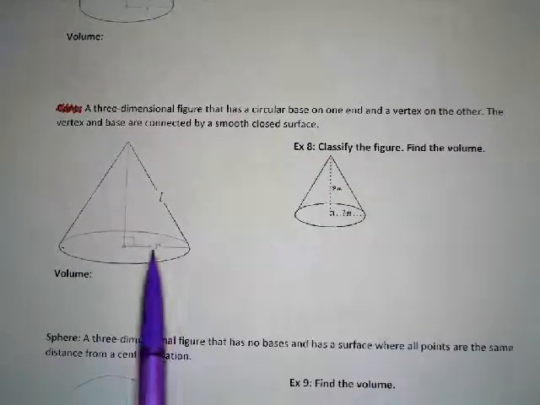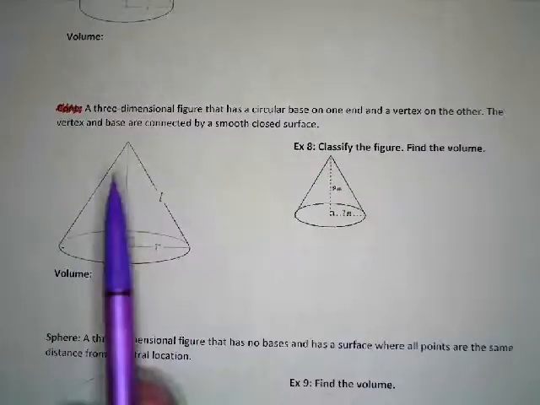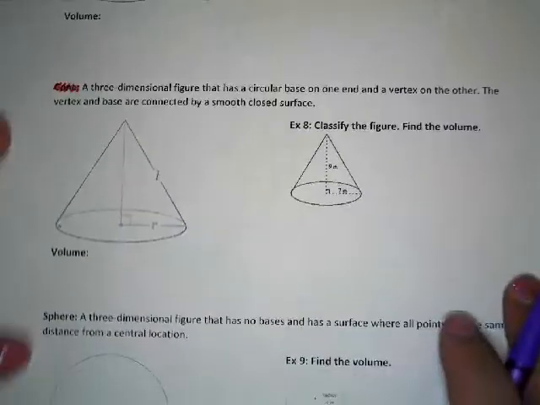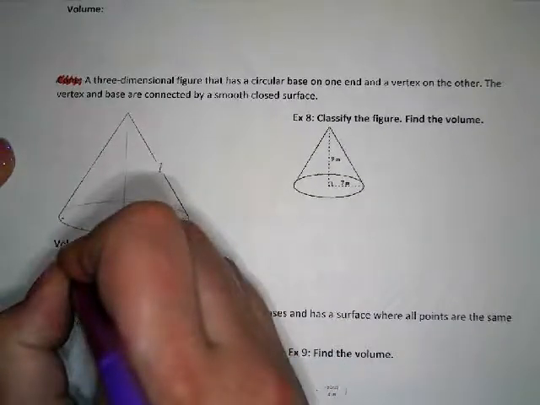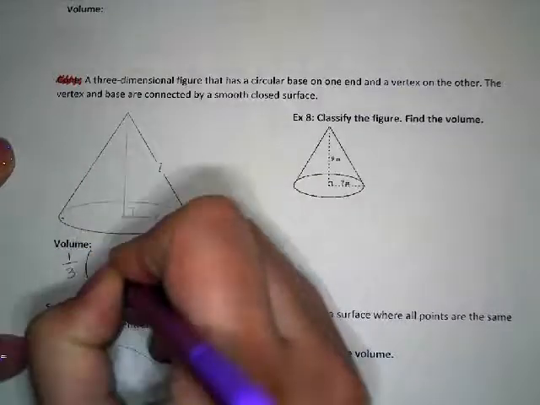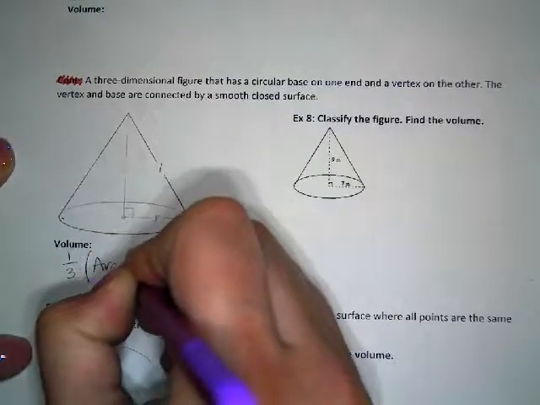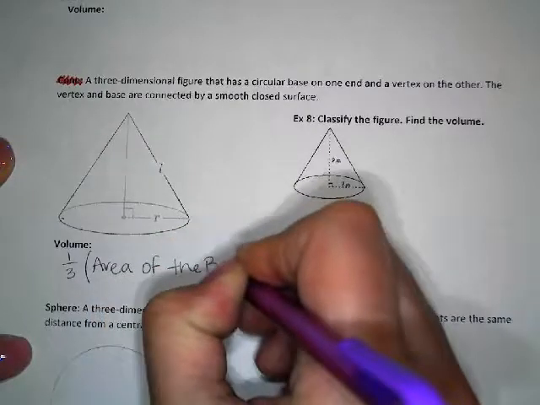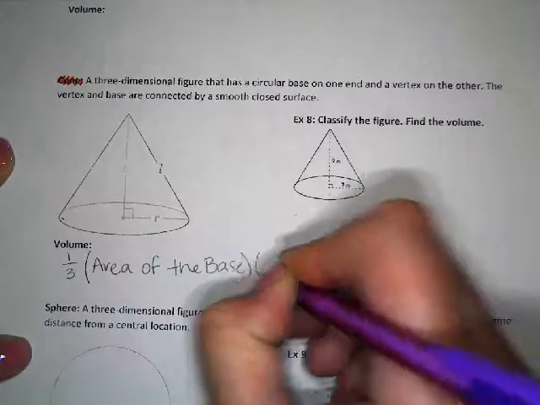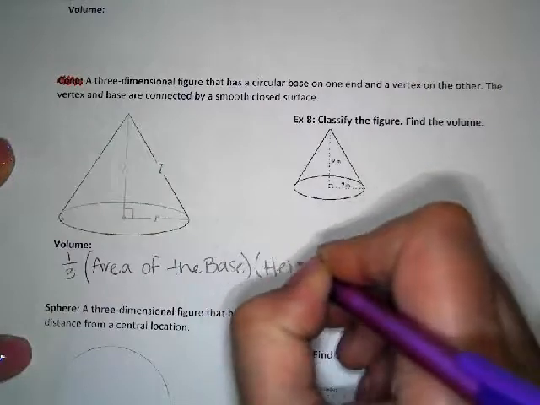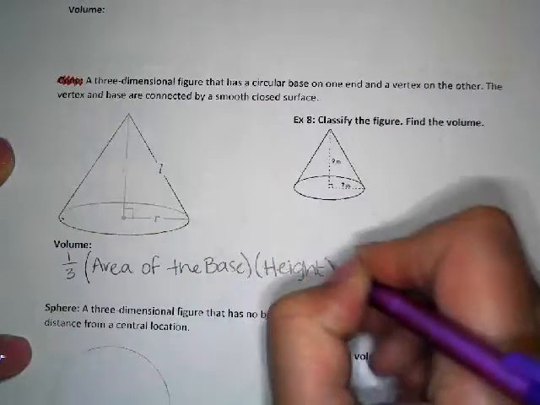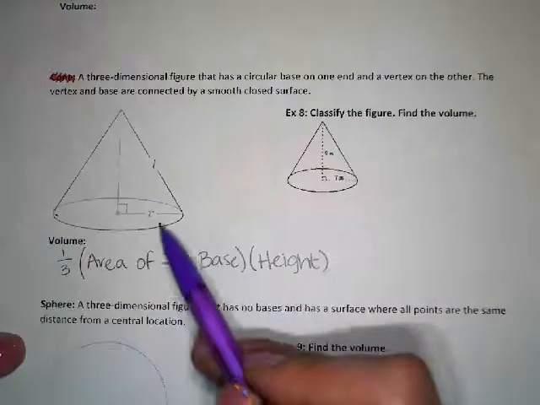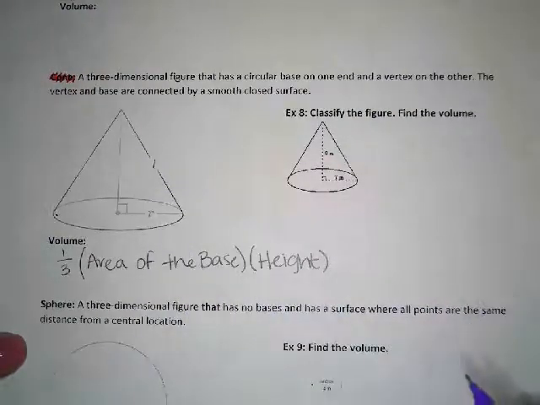All right. So for a cone, the volume is very similar to a pyramid. It is 1/3 times the area of the base times the height. And the only real difference from a pyramid is that the area of the base is always going to be the same shape.